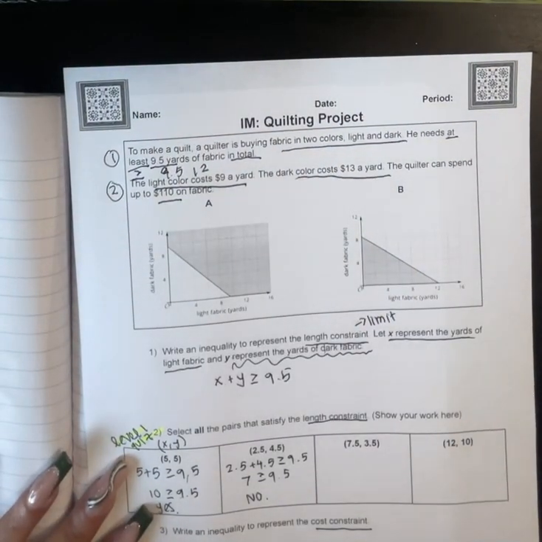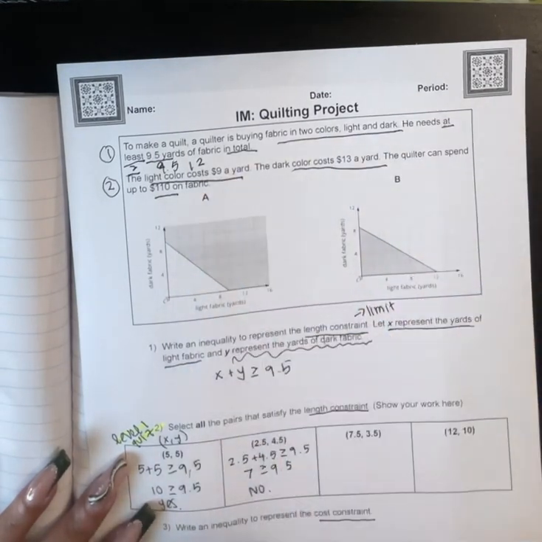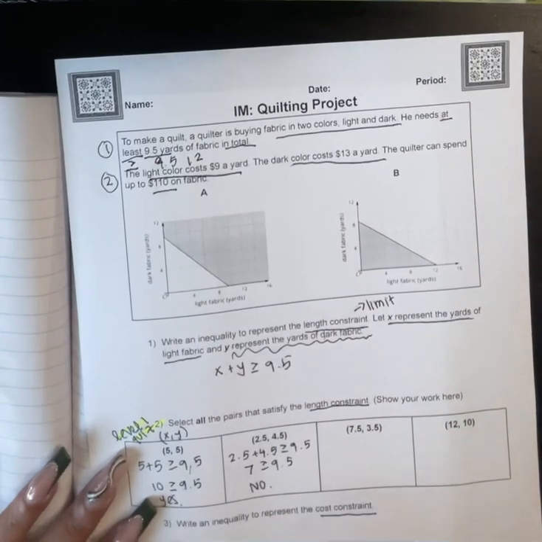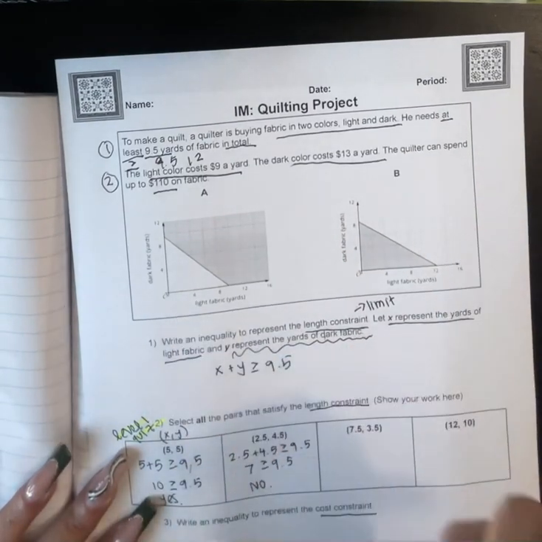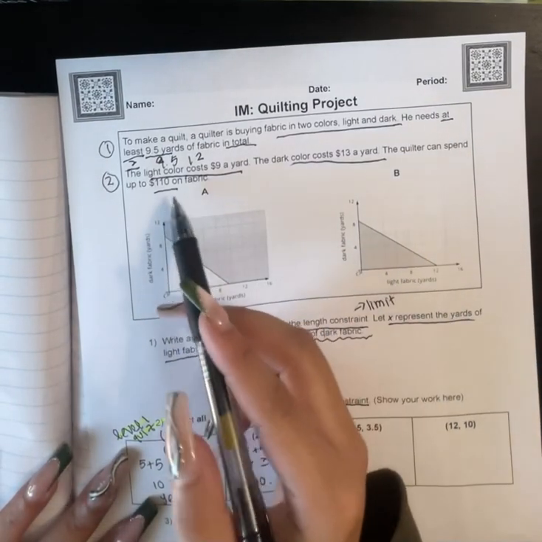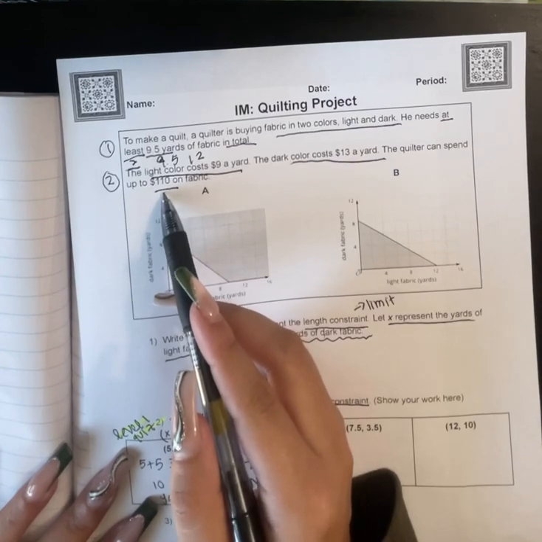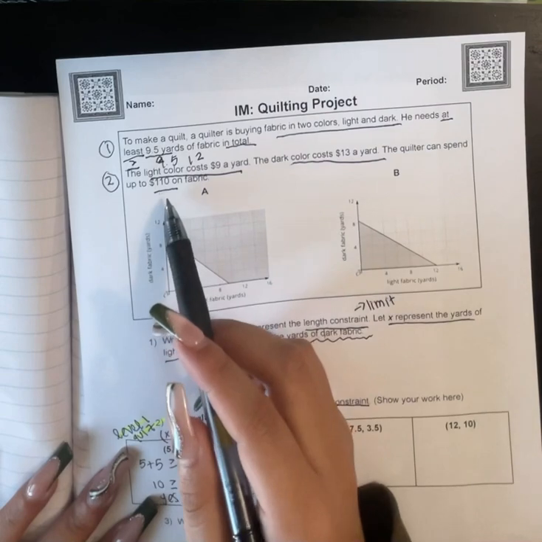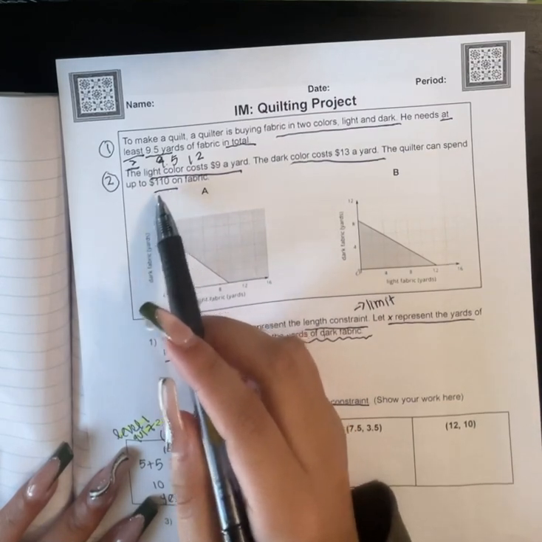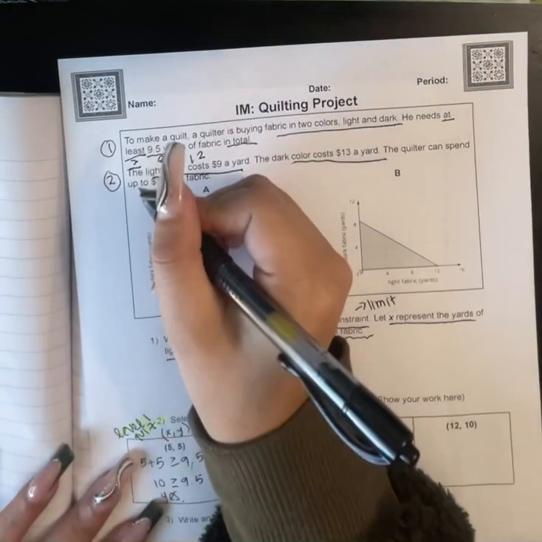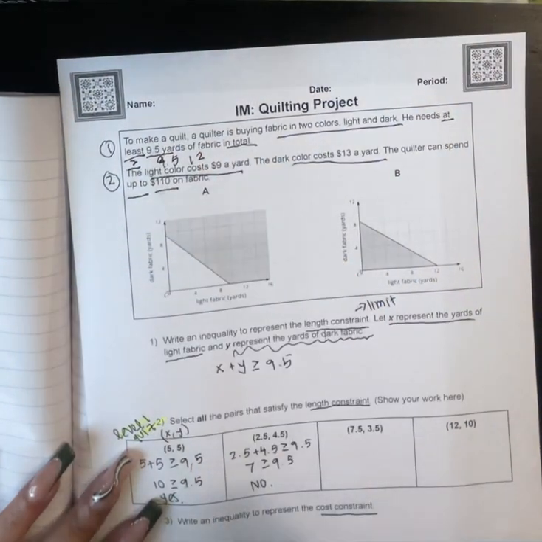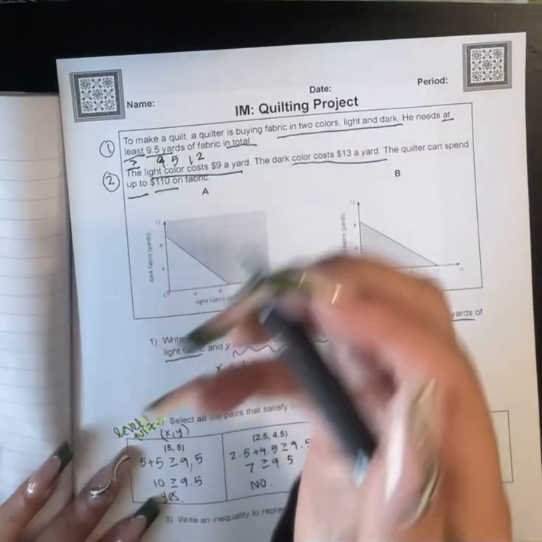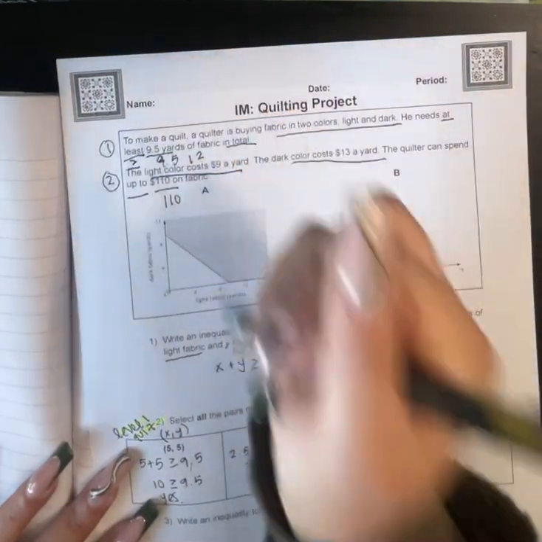So right now we know that this is 9x and 13y, but we still need our inequality symbol, so we have to look for other keywords. If this is going to be our total on one side of the equal sign by itself, then inequality symbol, then we need to see what is said before that and underline that. And it says spend up to. So he could spend up to. Can he spend $110? And is that spending up to?